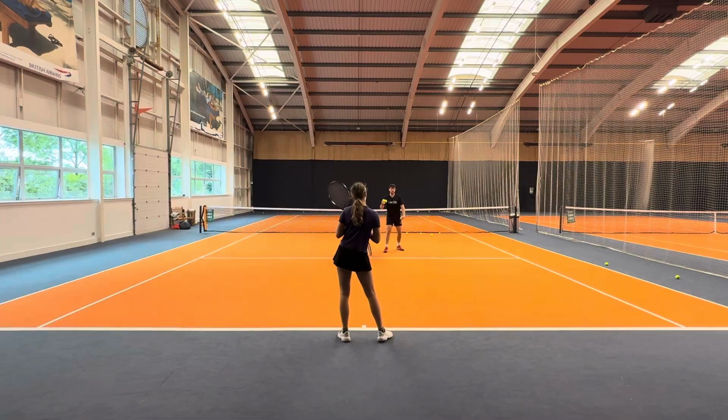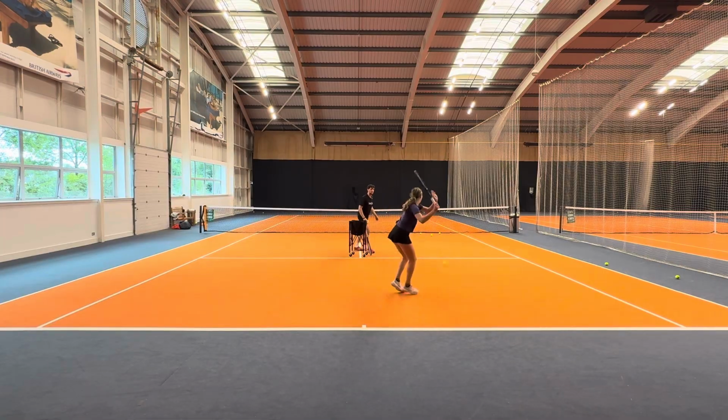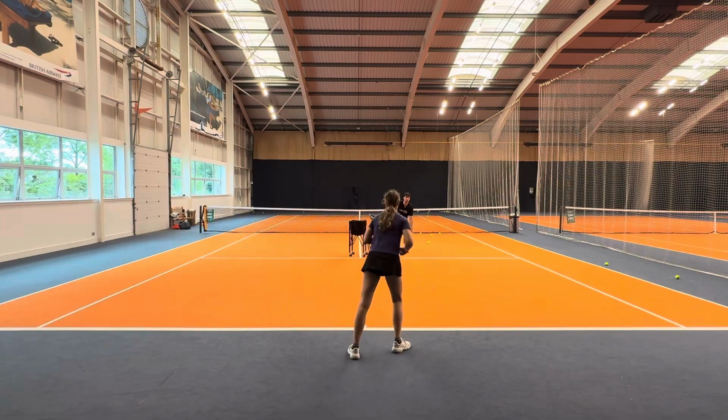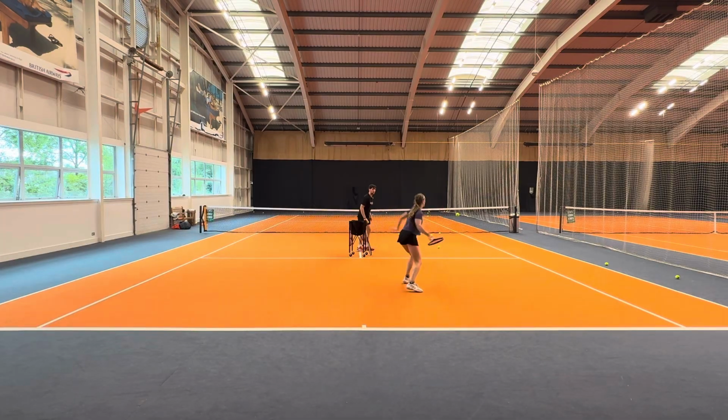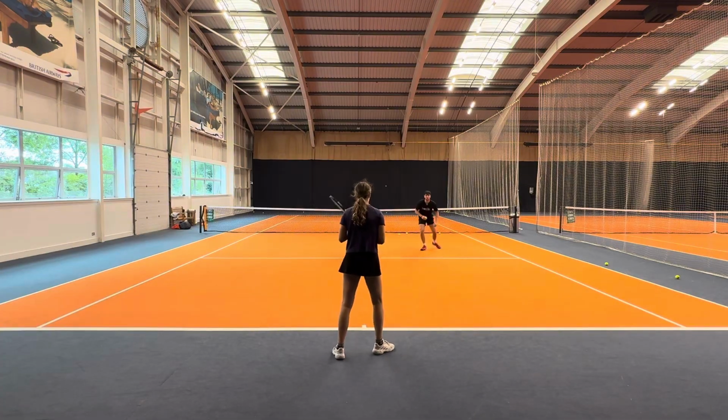Getting a little bit towards finishing though. Keep the building intention. Pause, pause. I like how you stayed low through the shot though. Pause, pause. There we go. Great shot. Really good pause before and pause after.